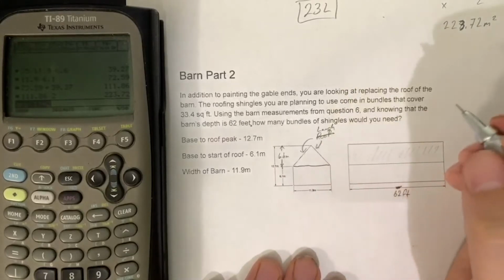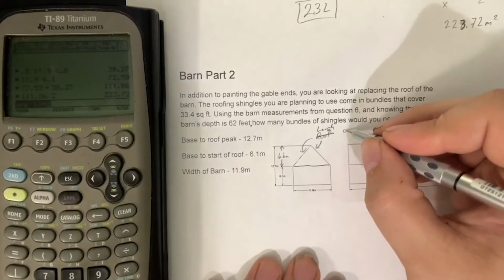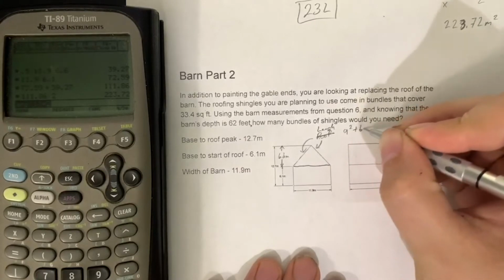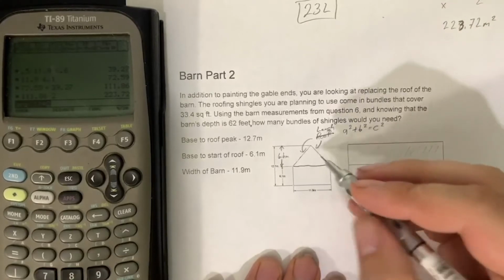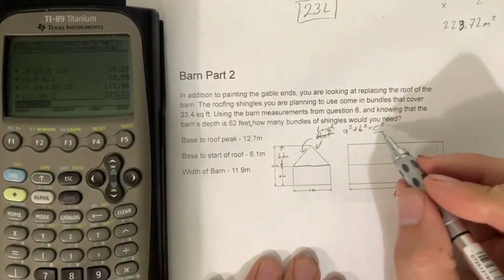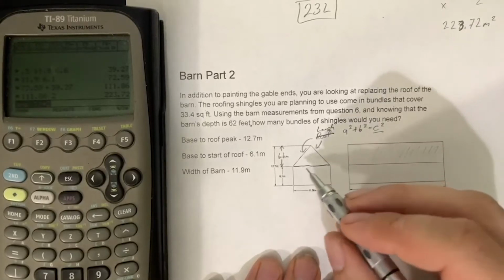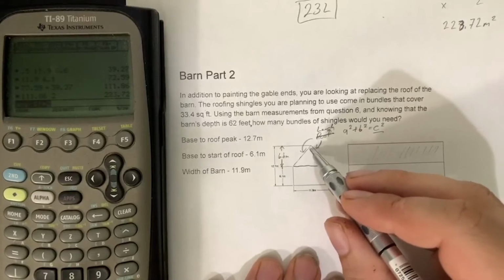And this is where we have to remember Pythagorean's theorem, which is basically that a squared plus b squared equals c squared. The length of these, the hypotenuses, needs to be c squared, because we don't know if that's actually a right angle.